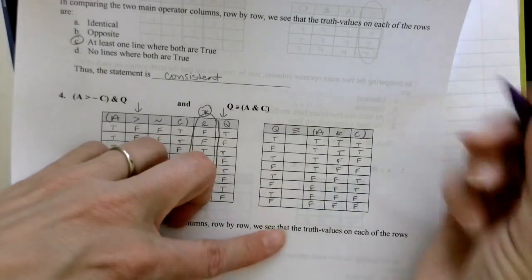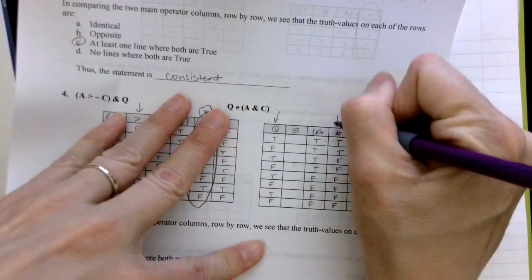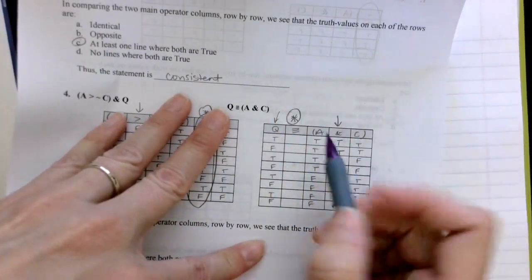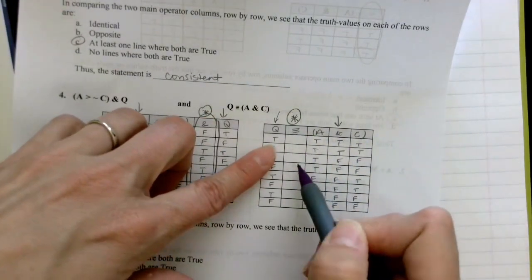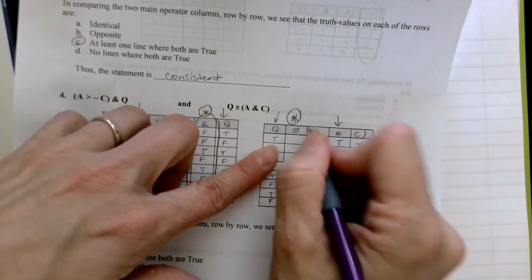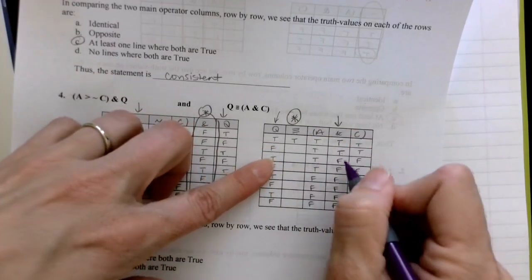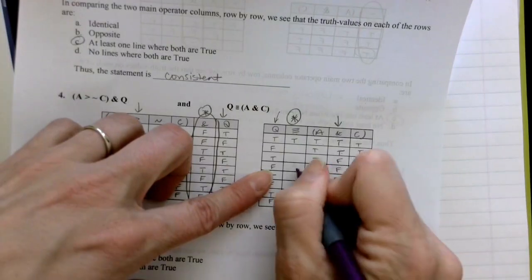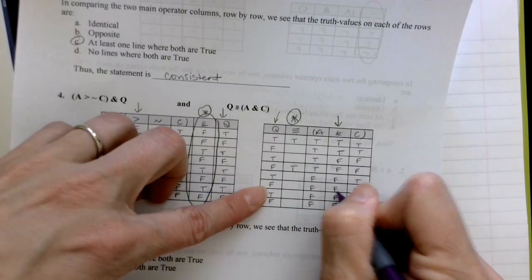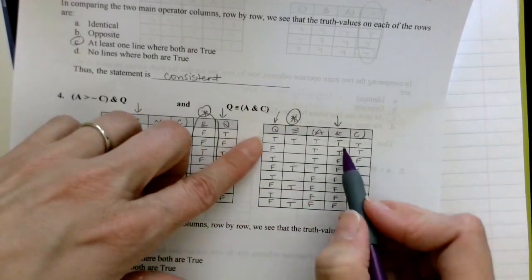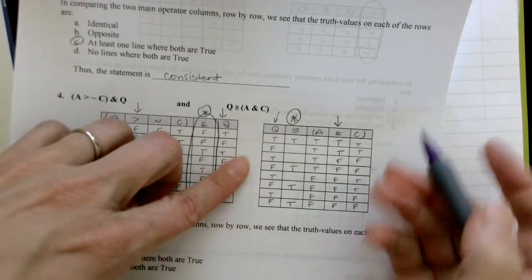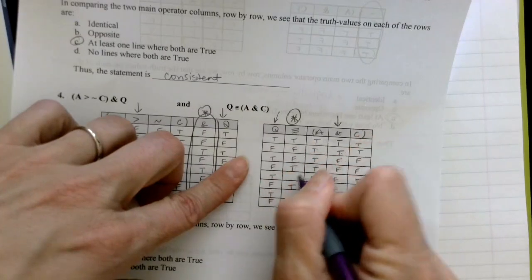Then we use this column and this column to come up with this column. The rule for biconditionals is that if they're the same, it's true. If they're different, it's false. So these are the same, so that's true. I'm just looking for same first. Same, same, same. And it's just easier for me to double check things that way before I fill in the other letter for the other value.